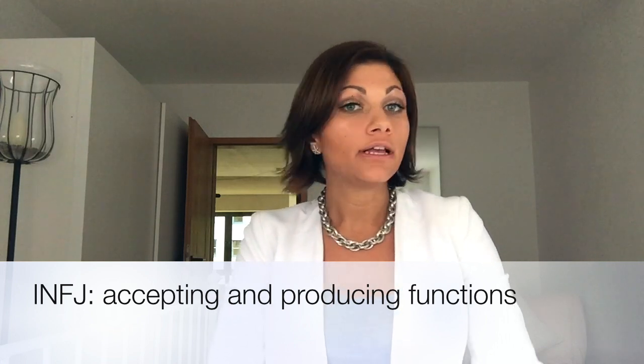I want to talk to you a little bit more about accepting and producing functions, about inert and contact functions. And to keep it rather simple, we're just going to narrow it down to the first two functions. Because if you look at Socionics, there are 8 functions altogether. We have our shadow functions, and then we have those top 4 functions, which are also known in MBTI, which for INFJs are NI, FE, TI, and SE.